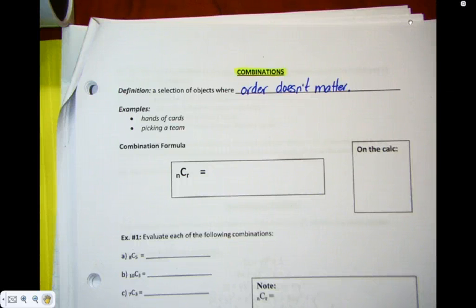What about picking a team? So if I wanted to pick 6 people to be on my volleyball team, does it matter which person I pick first? Why? Okay, what if I'm picking for my dodgeball team? It doesn't matter. It's the same 6 team, whether I pick Simon first or I pick John first. It's still the same 6 people playing.